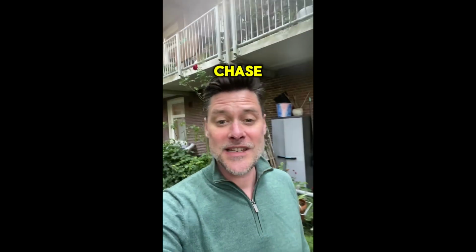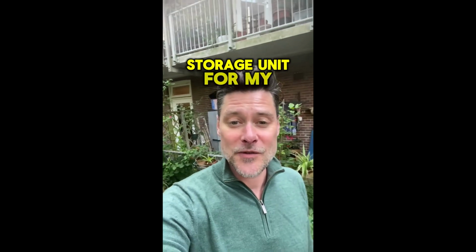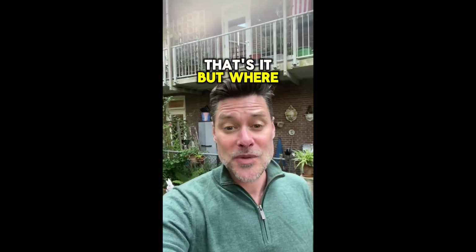To cut to the chase, I installed a battery storage unit for my house. That's it. But where are the energy savings, you ask? I'm curious what you think. Maybe put a comment down below if you think this is believable, if you think it looks a bit rubbish. Let me know. Personally, I think it looks pretty good for very, very minimal effort.